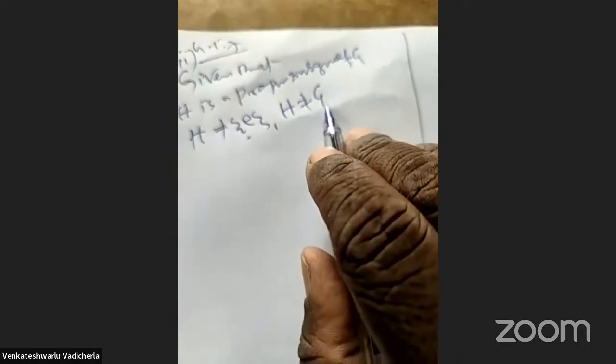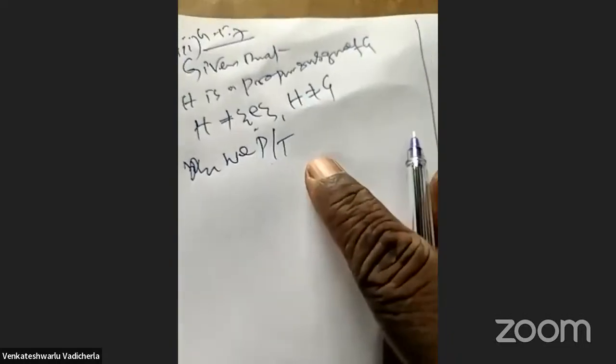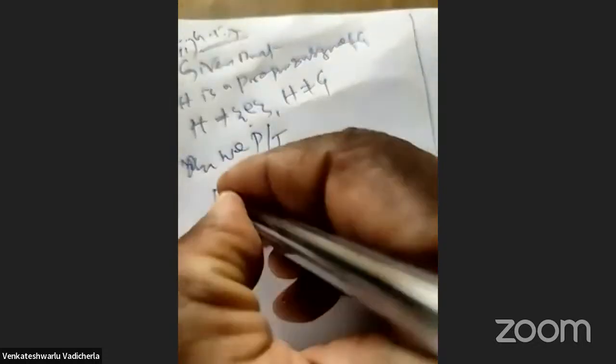Given that H is a proper subgroup of G. A proper subgroup means H is not equal to the singleton {e} and H is not equal to G. H equal to {e} or H equal to G is a trivial normal subgroup. Proper subgroup is H not equal to e, H not equal to G. Then we prove that H is contained in N of H, the normalizer of H.